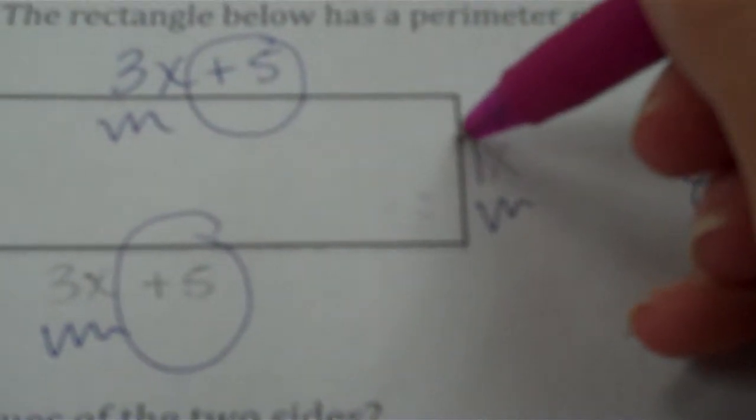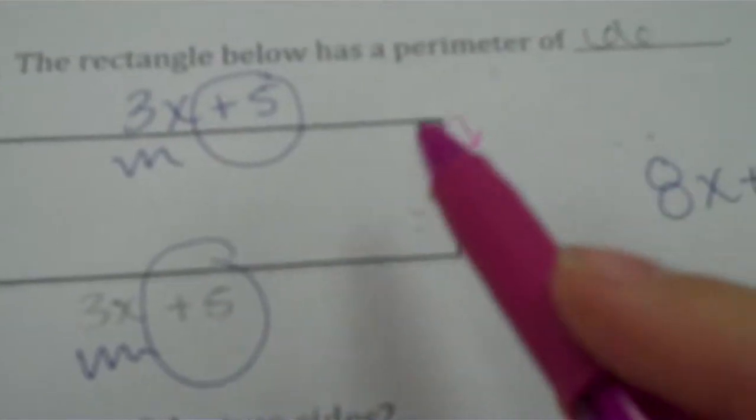Remember, this side was 1x, right? 1 times x. So I'm just going to put side 1 and side 2. So side 1 and side 2. Okay, side 1, so x is 7. What is 1 times 7? 1 times 7 is just 7. So side 1 is 7.